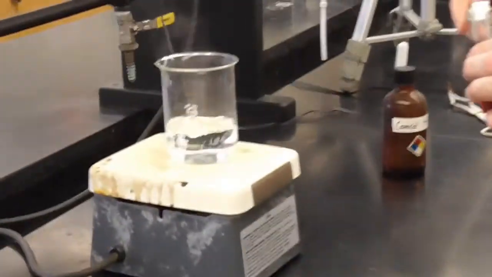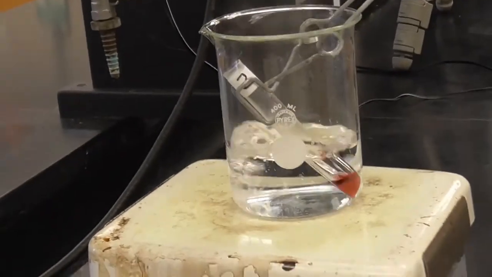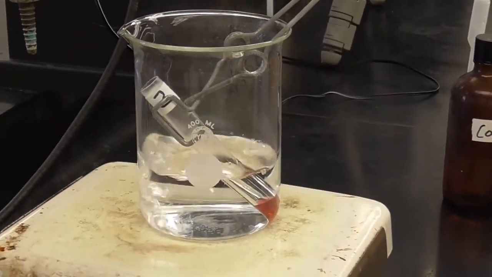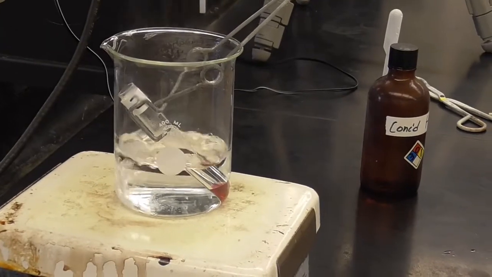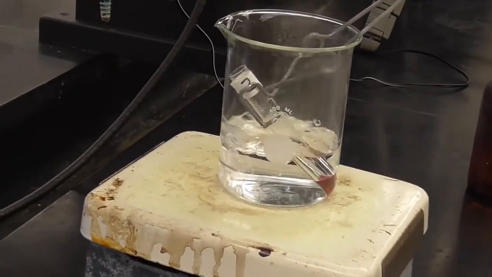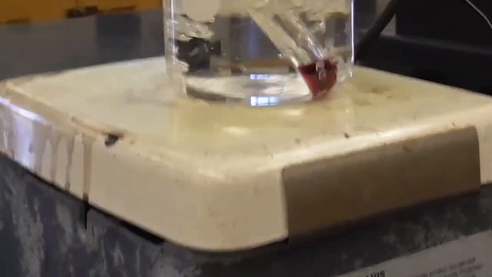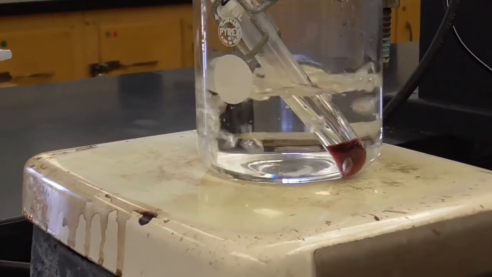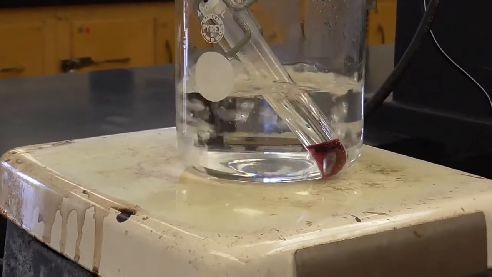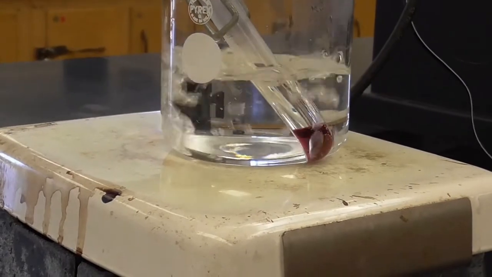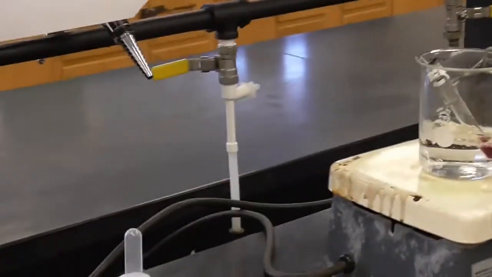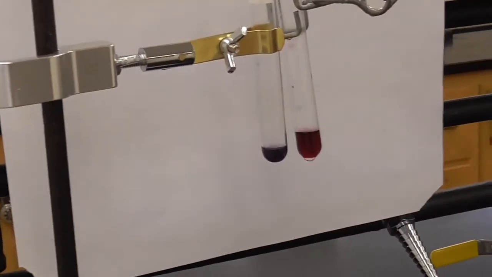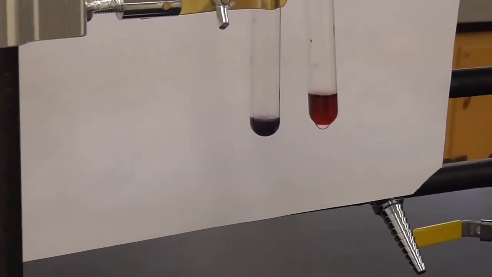And now we'll take this and put it down into our water bath. See the color change. Takes a little bit of time for the test tube to warm up, but hopefully you can see that changing color already. We'll give it a couple seconds here, maybe another half a minute. Keep it nice and hot. That's good. So I'm going to pull that up here. And now you can see the comparison. And actually, as it's cooling off, you can see the colors changing back again to the original color.